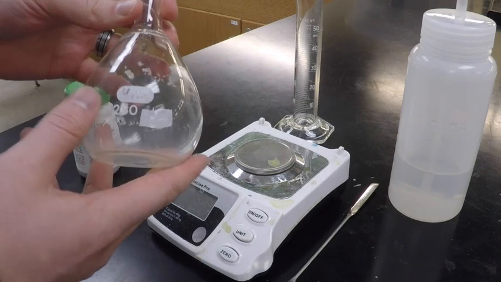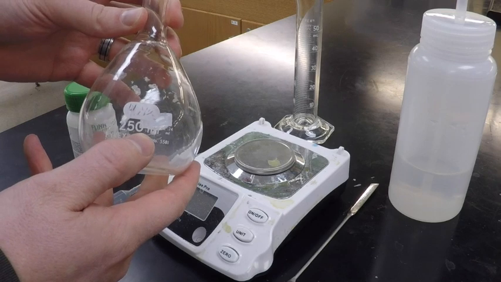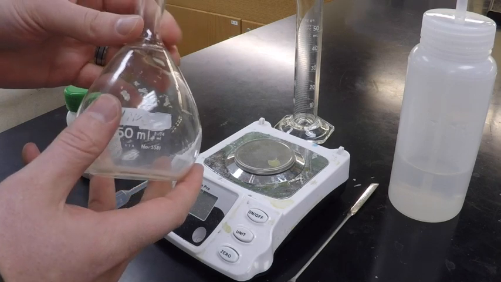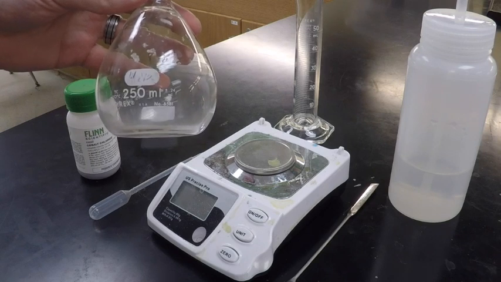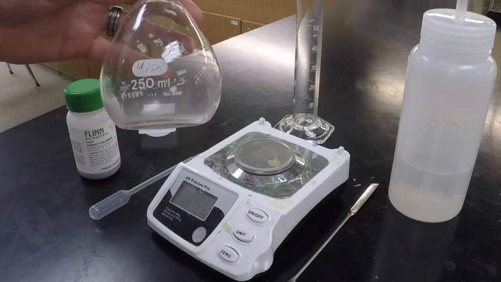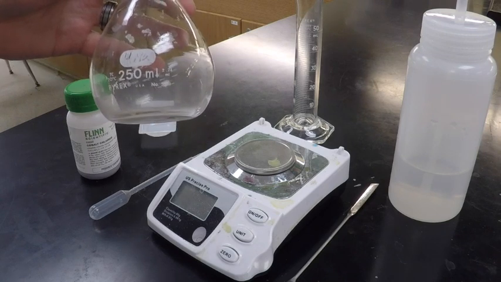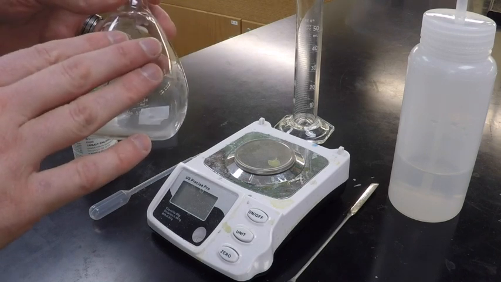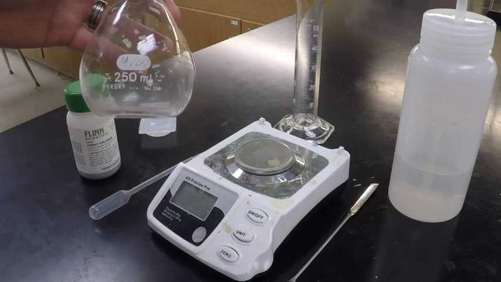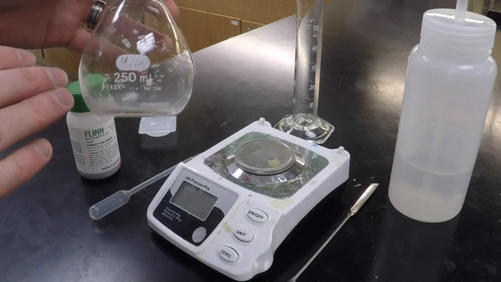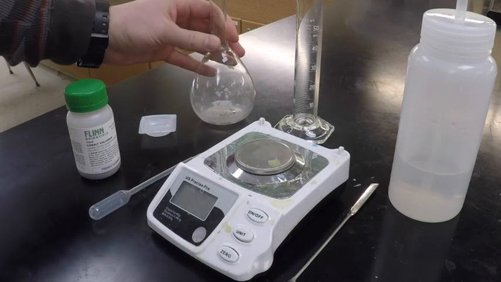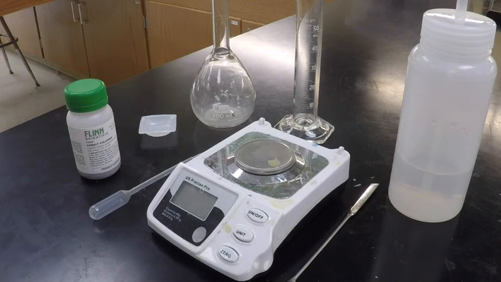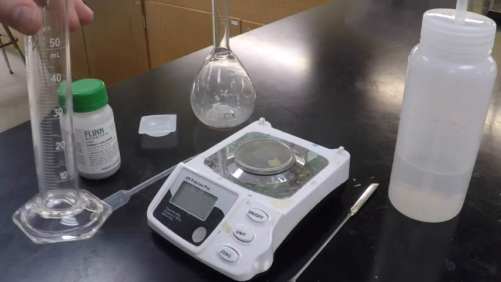So for instance, on here, this is a 250 milliliter volumetric flask. So I would only use this container if I were going to make 250 milliliters of a solution. If I was going to make any other volume, I would not use this piece of glassware because it is super, super accurate, but it is only accurate to 250 milliliters. Remember, in our problem, we needed to make 30 milliliters of solution. So I'm going to use a graduated cylinder.